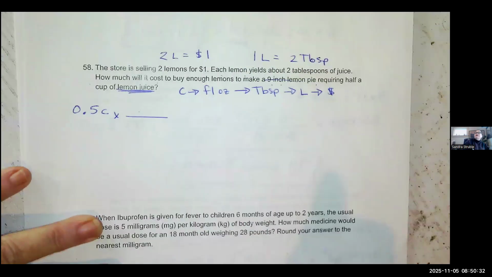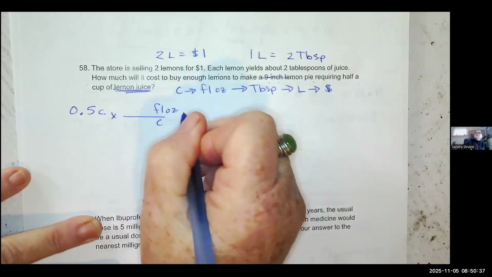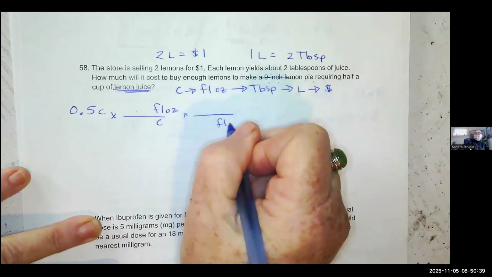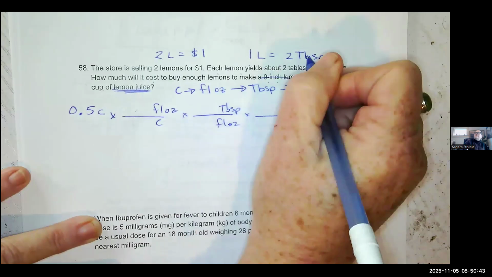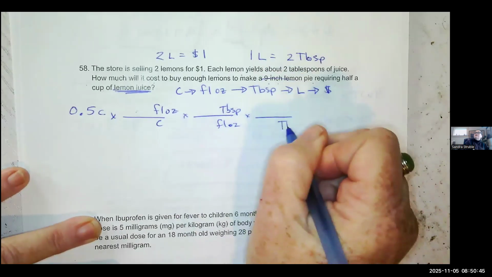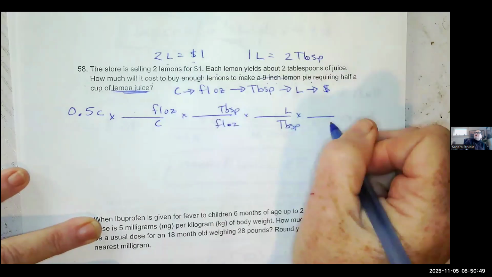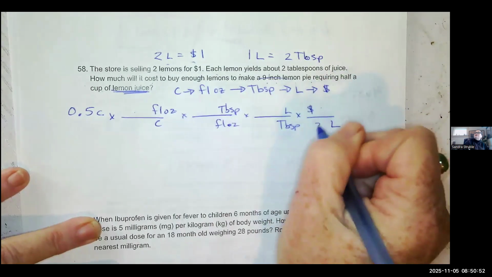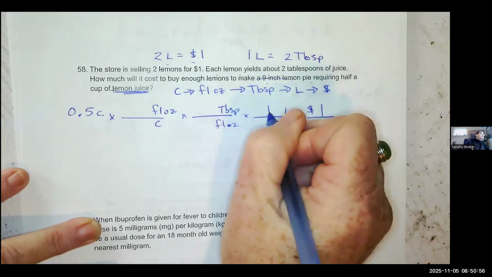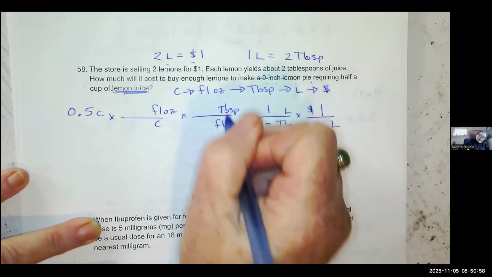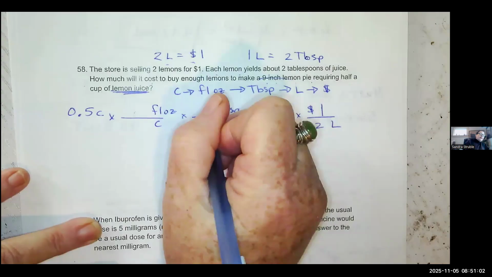Cups to fluid ounces to tablespoons, tablespoons to lemons, and then lemons to money. 2 lemons per $1, 2 tablespoons per lemon, and then fluid ounces, tablespoons, 2 tablespoons per fluid ounce, and 8 fluid ounces per cup.